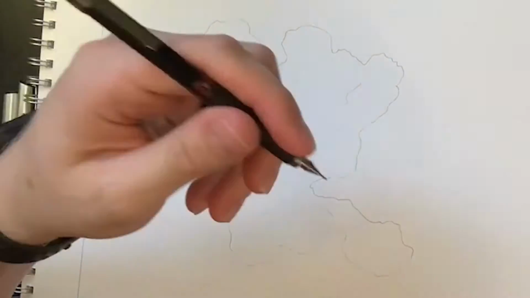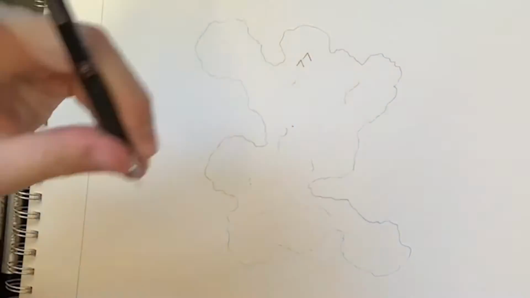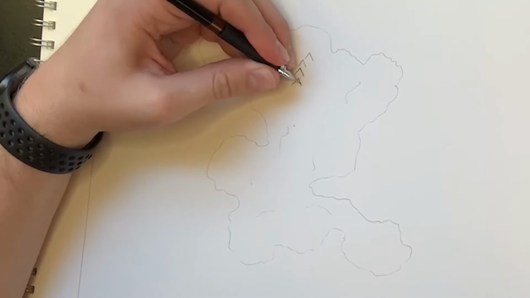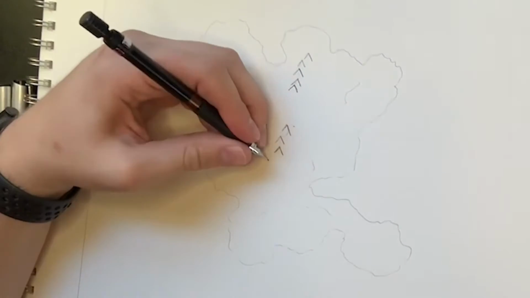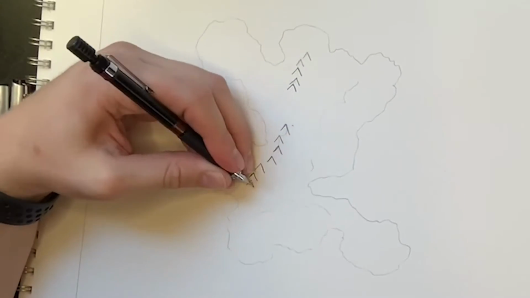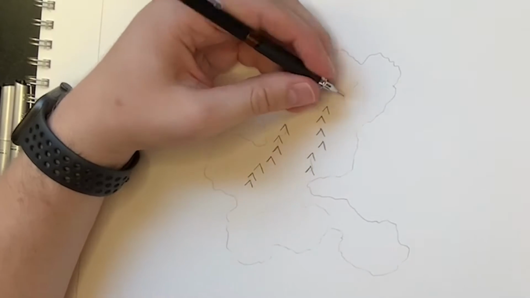And now we're going to start drawing in our mountains. For this map, I've chosen a very simple upside down V shape, but feel free to draw mountains how you like. Sometimes I space them further apart, and sometimes they're really close together.